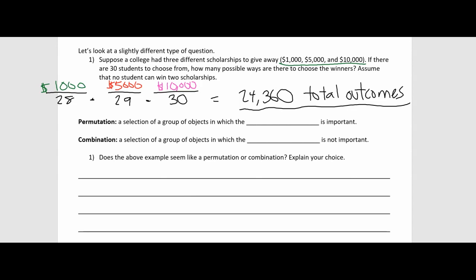Now, while we can use the fundamental counting principle here, and it is pretty straightforward, this example actually leads us into a discussion of permutations and combinations. And these are what we use, or what we can use, when we have a group of something, maybe it's people, maybe it's things, and we're choosing a certain amount of things or people from that group. Now, the difference is permutations is when the order is important. Combinations are when the order is not important.